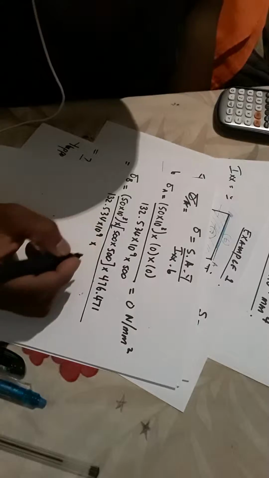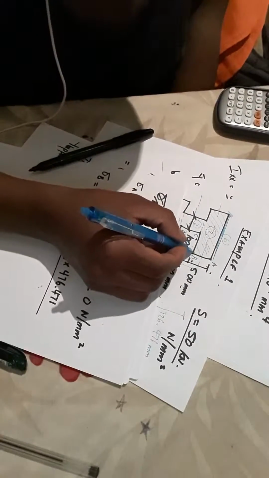So it will be 476.471 all over IXX, same, 132.534 times 10 to the power 9, times B.